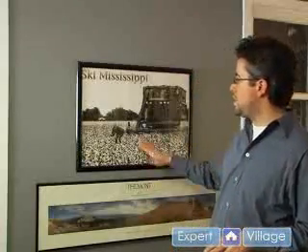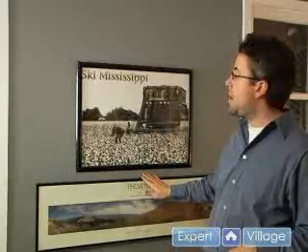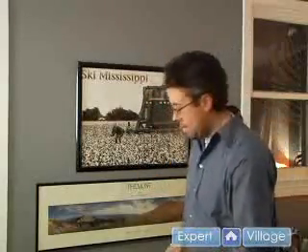Alright, so this is what you do when you've got a grouping of pictures that are all basically the same shape. They're going to be horizontal rectangles. They're different sizes. Some are a little bit smaller than the others, but they're all rectangles. So what we're going to do is graduate the sizes. As we've started doing here, we're going to put the largest one on the bottom and work our way up.